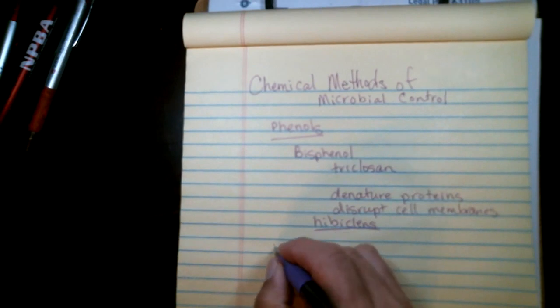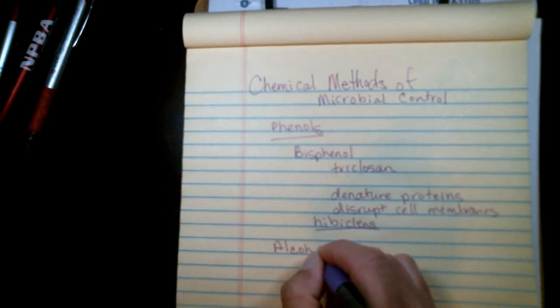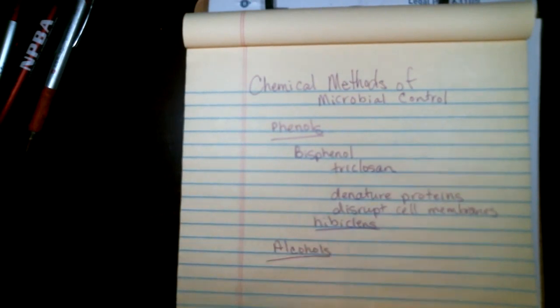The second one we need to look at is alcohols. These can be very effective, and some people were asking me why we don't use pure alcohol. Pure alcohol requires water added to it to increase its efficacy.